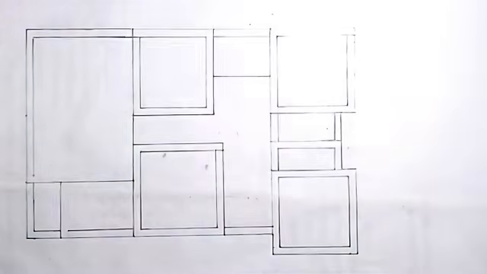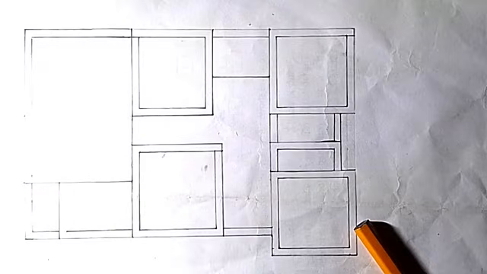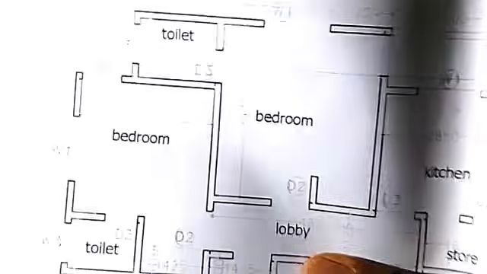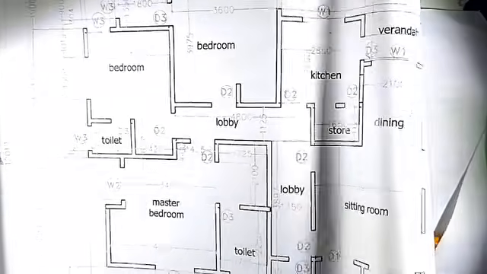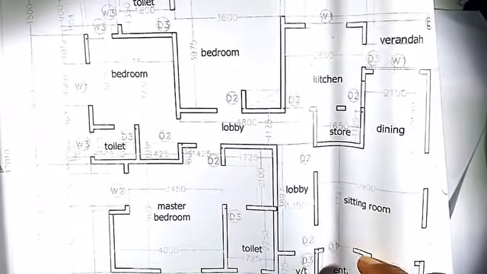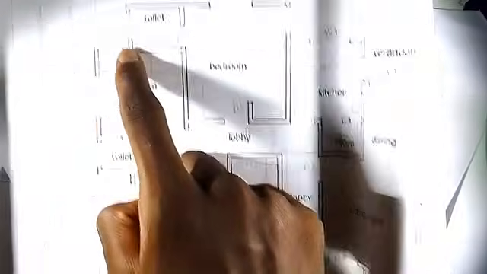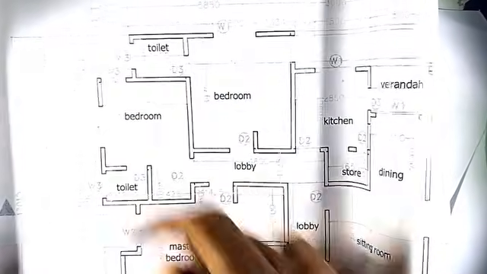For better explanation, I present to you a floor plan. Good, so this is a floor plan here. I'll just brief about it. I want to use this floor plan to explain what I'm talking about. You can see how it is. The walls, like what I was explaining, there's no line joined here. There is no line here.